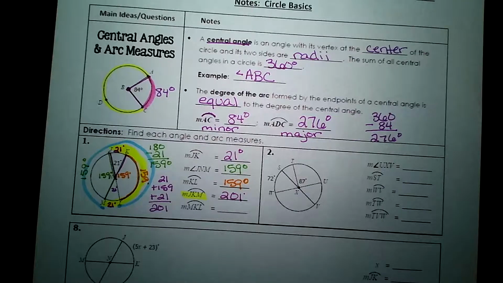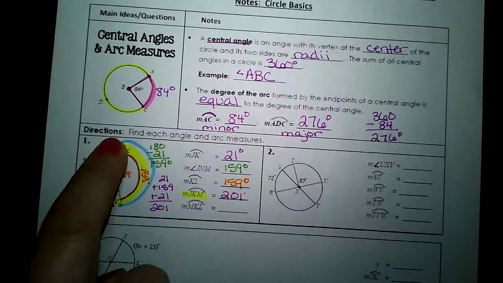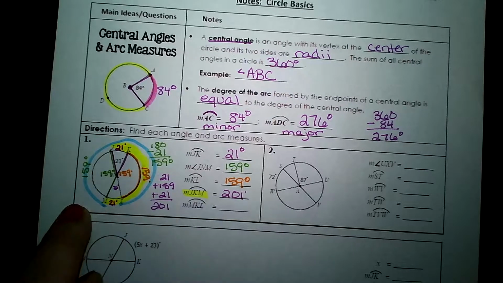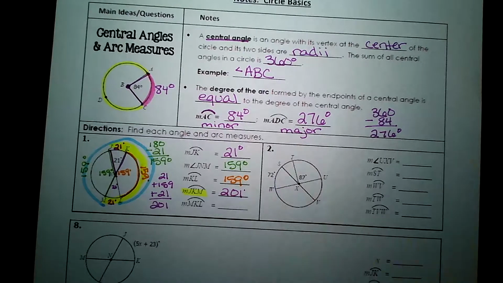Okay, so maybe you're asking, why did I go to the left? M to K to L. Well, because I don't want to overlap. Our major arc is more than 180 degrees, but it's also within the circle.